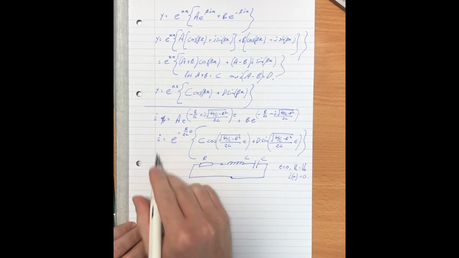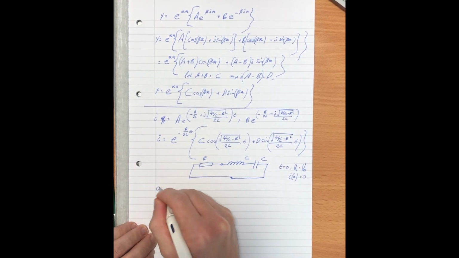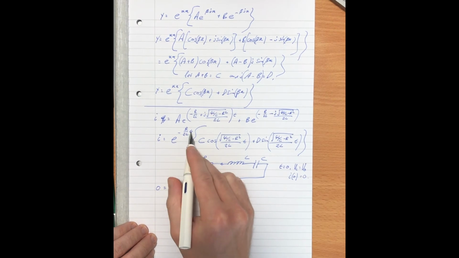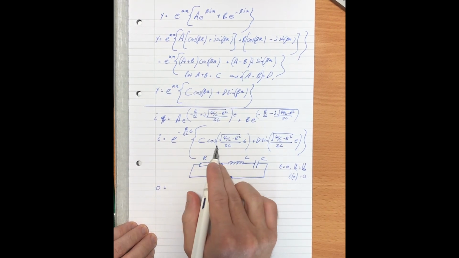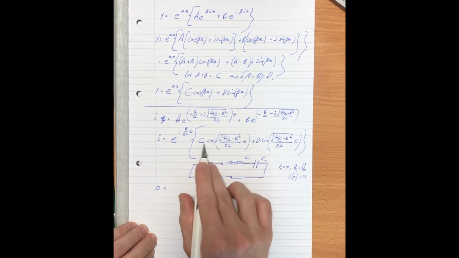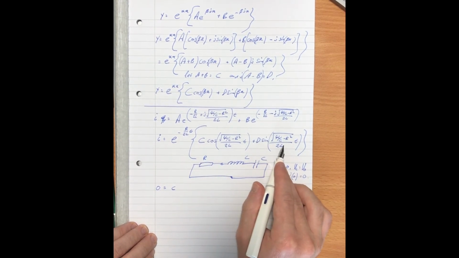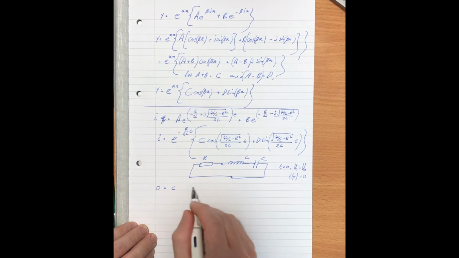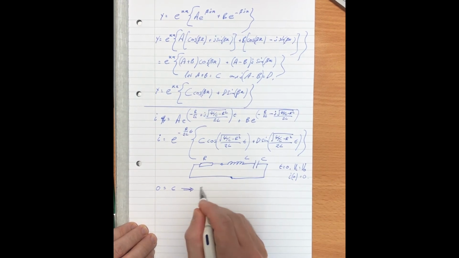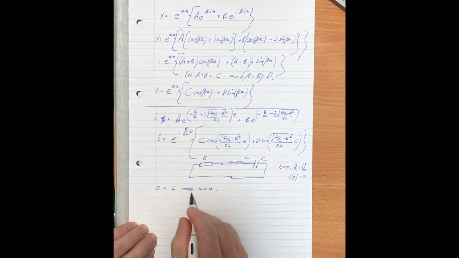So we can replace that in this equation over here and say that 0 equals e to the 0, which is 1, cos 0 is 1, times C, plus D sine 0, so that's going to be 0. So we can say that C equals 0. Yeah, 0 equals C implies C equals 0. Very clever.